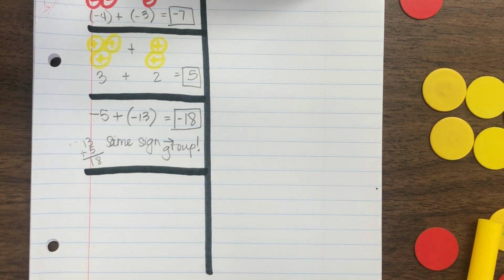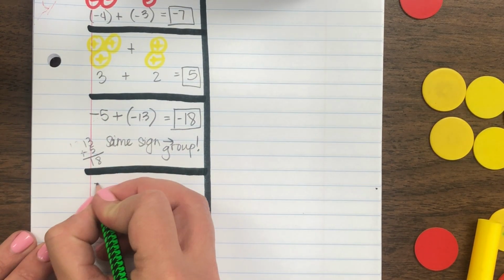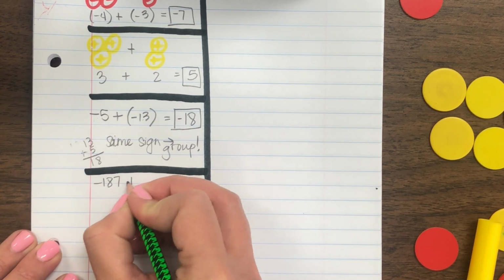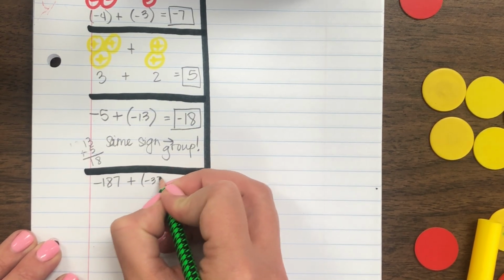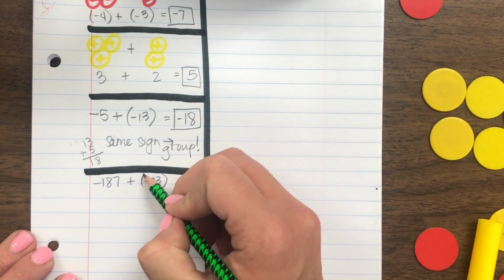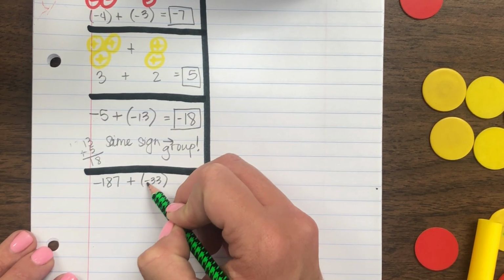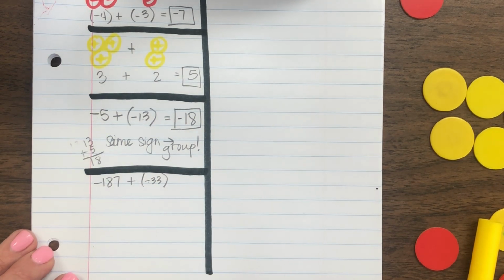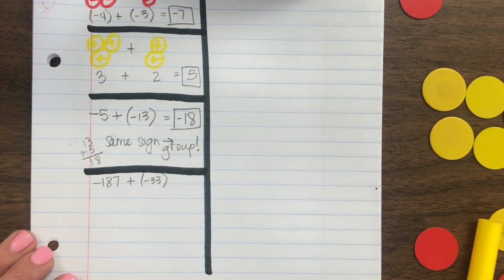Okay, last one, we'll do a little bit bigger numbers just so that we can prove it works. -187 plus -33. Notice I'm putting parentheses around my numbers. It's really just to keep this from being confused with a subtraction sign. Okay, that's the only reason I'm putting these parentheses.